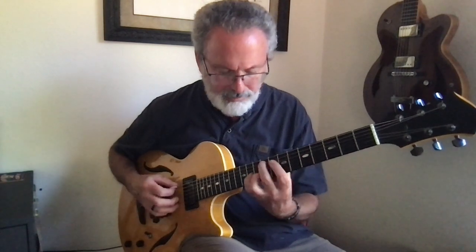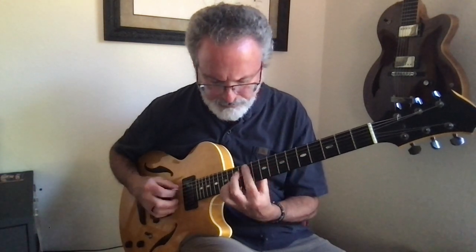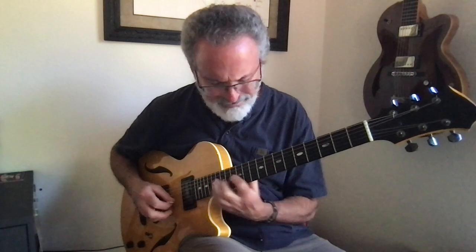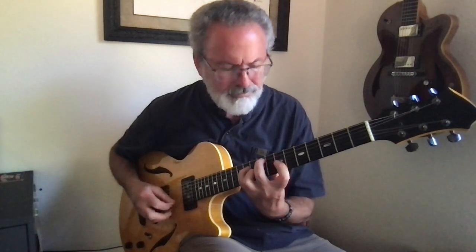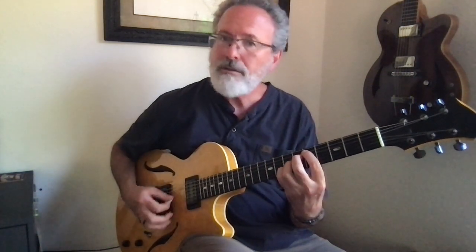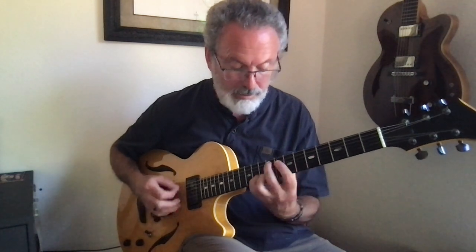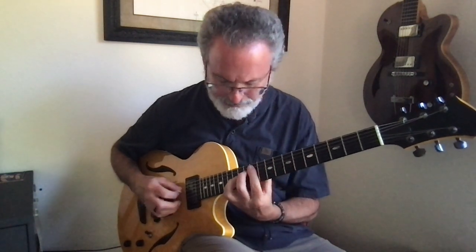Now if I play the exact same voicing, the exact same inversions, that's a dominant with natural tensions. It's very Mixolydian-ish sounding. Very useful.